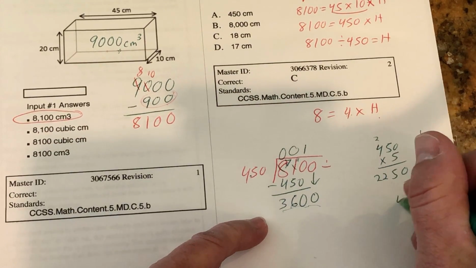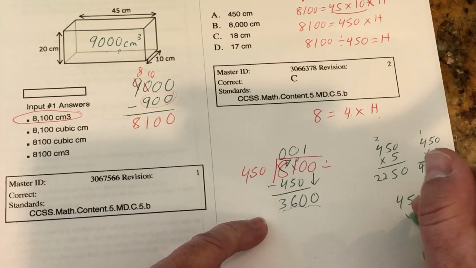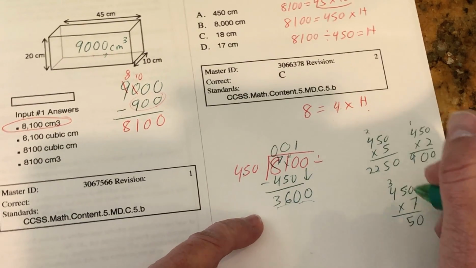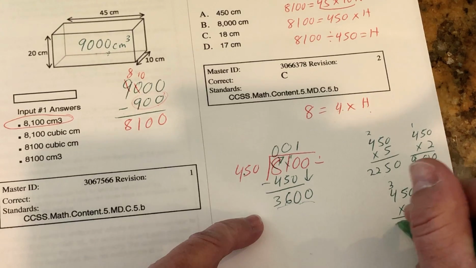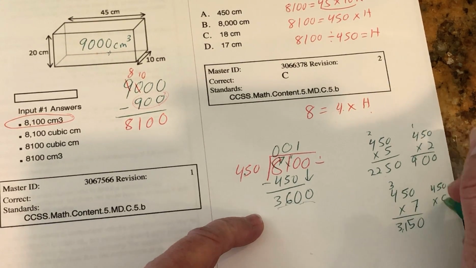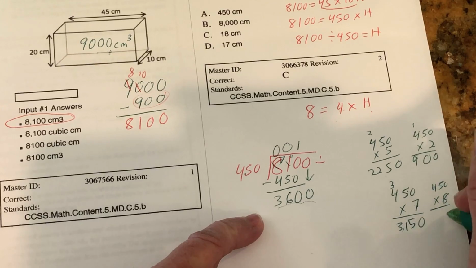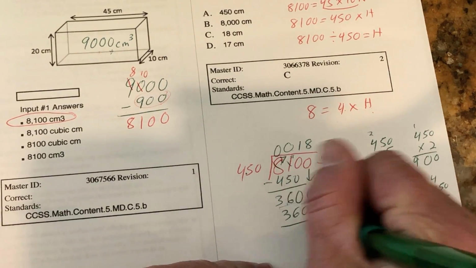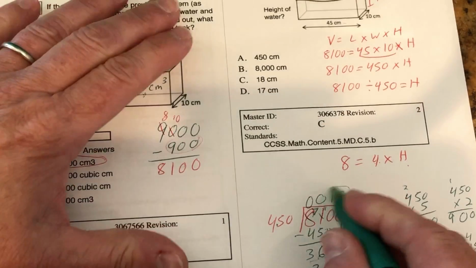So if that's a 5, I'm going to try 7 now. 7 times 5 is 35. Carry the 3. 7 times 4 is 28. 29, 30, 31. We are getting close. So I'm going to guess it's 450 times 8. 0, 8 times 5 is 40. Carry the 4. 8 times 4 is 32. Plus 4 is 36. There we go. So it's going to be 8. So 18 is our answer.